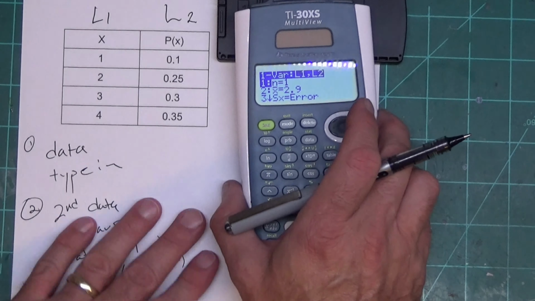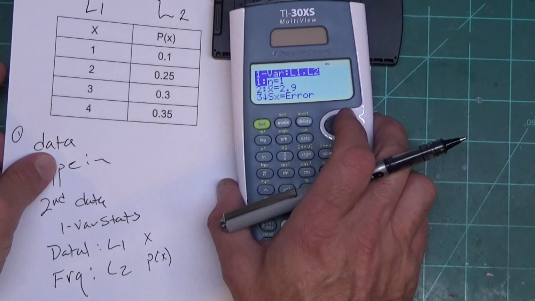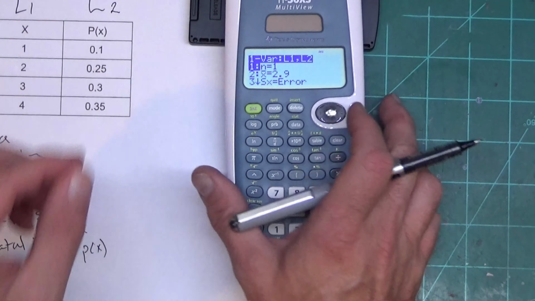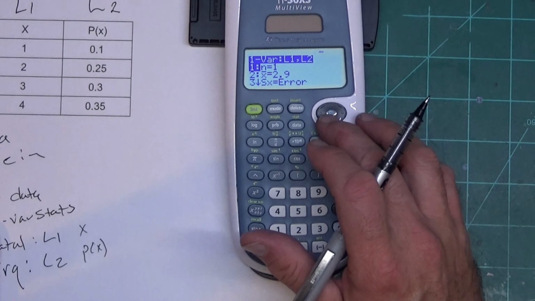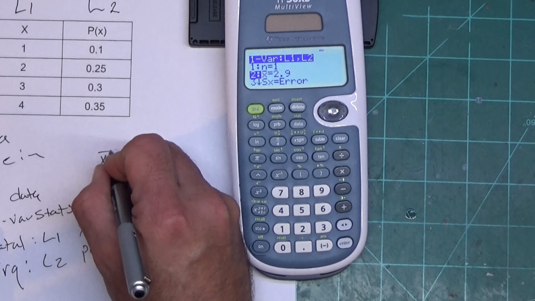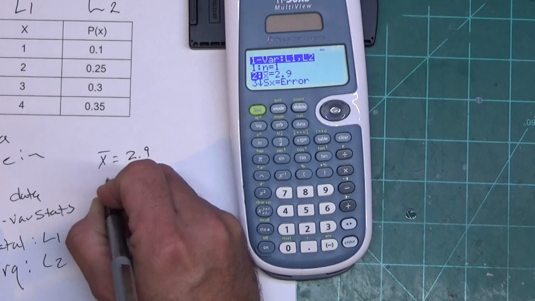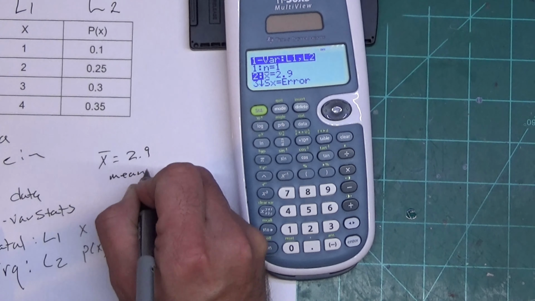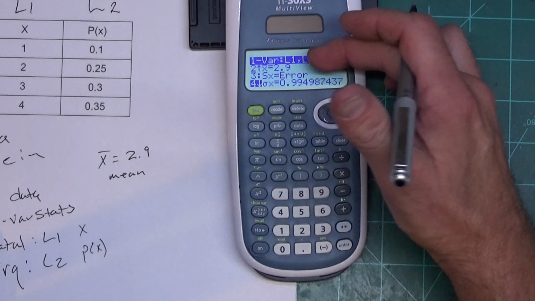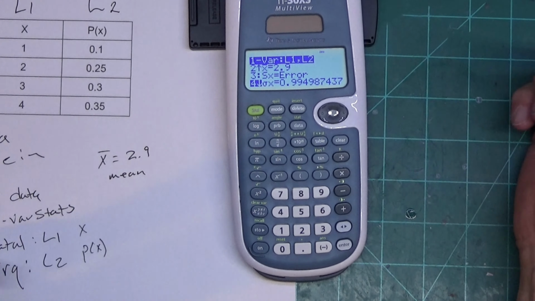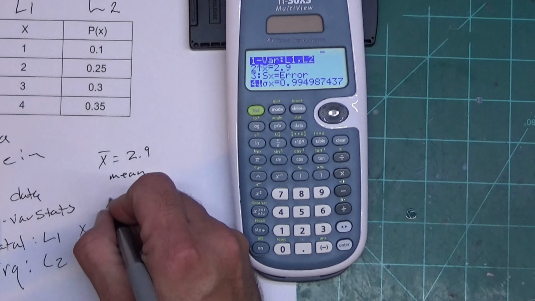Okay? Now once you hit calculate, and I'm going to move my paper over a little bit so I can write some without redoing my zoom. X bar is the mean. So for X bar, it says it's 2.9. So my mean is equal to 2.9. If I go down, standard Sx has error because that's the standard deviation of a sample. It's not what we want.